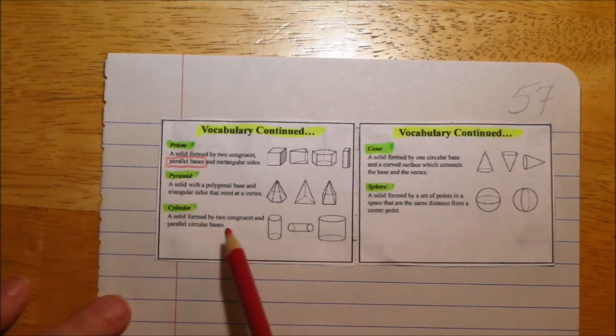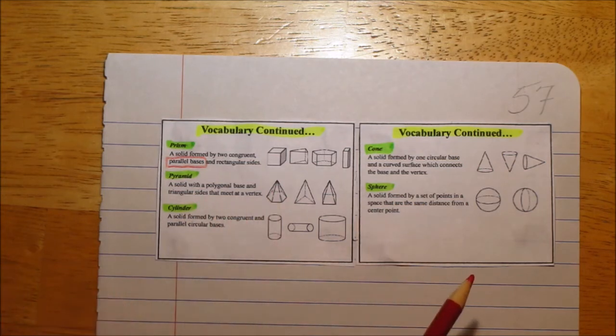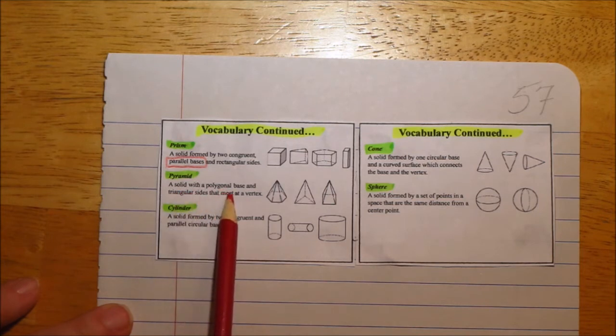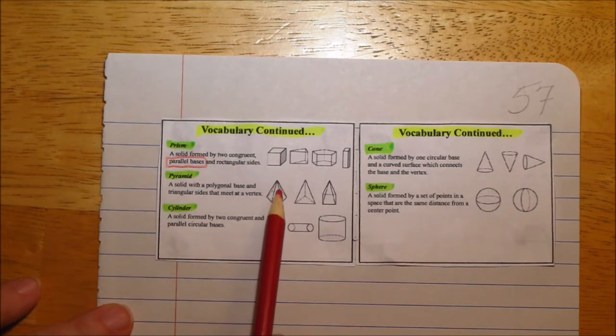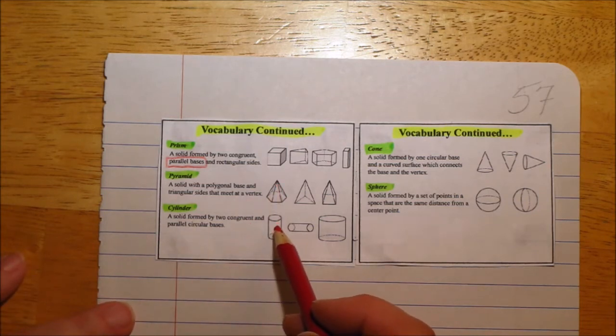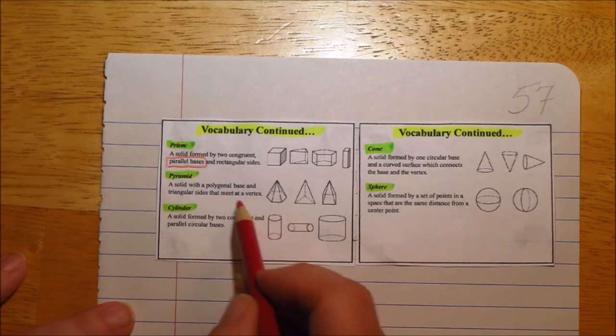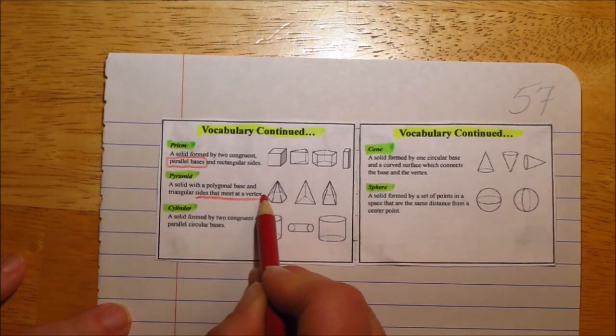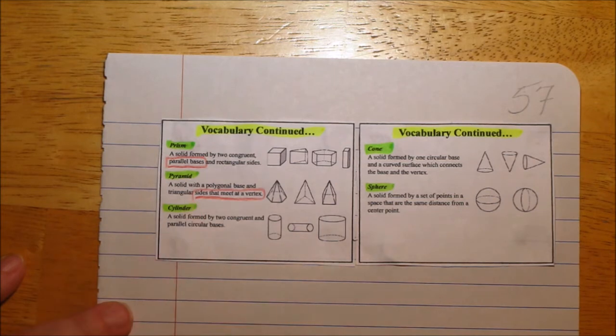All right, a pyramid. A pyramid is a solid with a polygonal base. Polygon, remember what a polygon is. That could be many different shapes as long as it's at least 3 line segments in a closed figure. A solid with a polygonal base and triangular sides that meet at a vertex. That means they meet at a point at the top. So our keywords on that: sides that meet at a vertex. There's not going to be a base at the top. There's going to be a point, a corner, a vertex at the top.